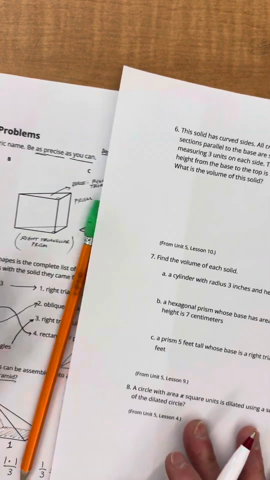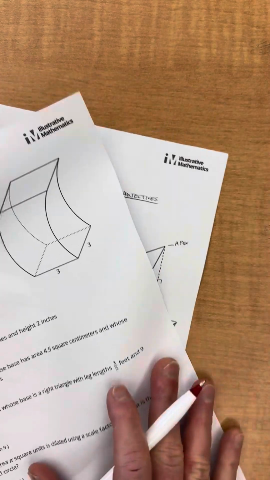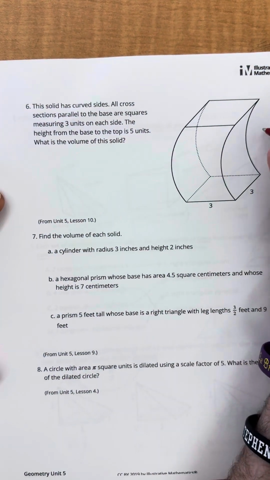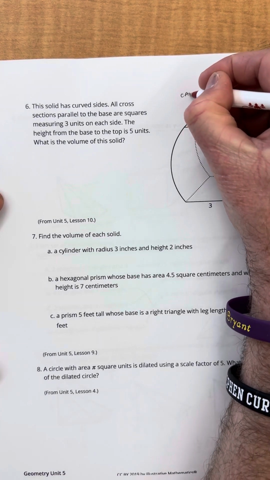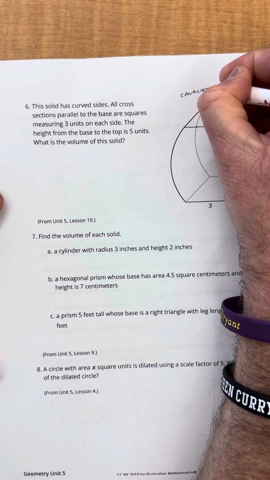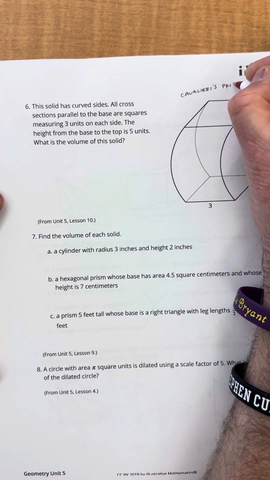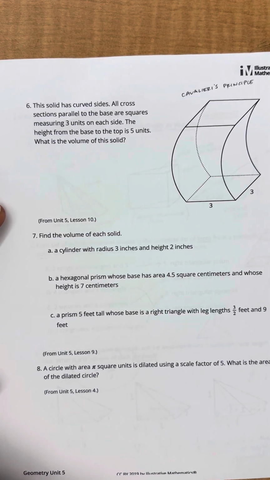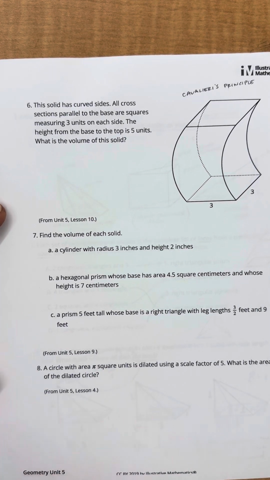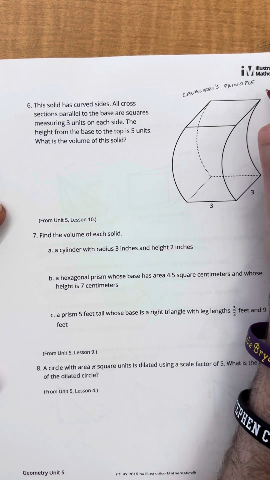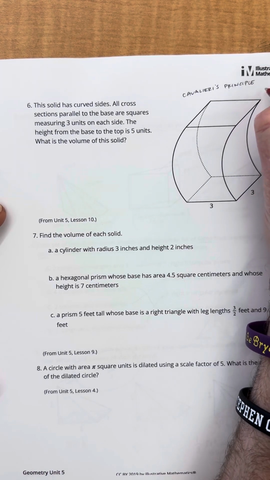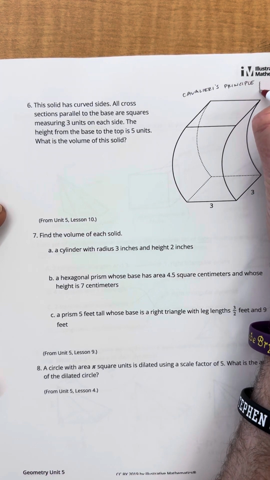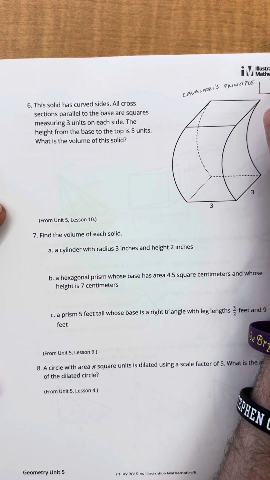Okay, number 6. This solid has curved sides. Okie doke. I'm already thinking on this one, I'm already thinking Cavalieri's. Cavalieri's principle basically states, remember we did the stacks of quarters and then the stacks of Uno cards? So like basically a stack of quarters. So you had the same number of quarters, right?